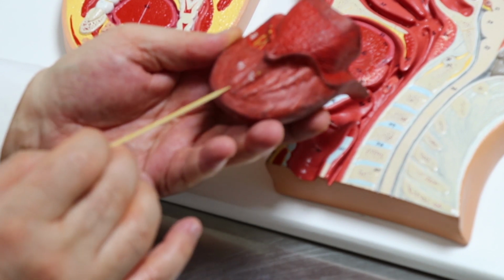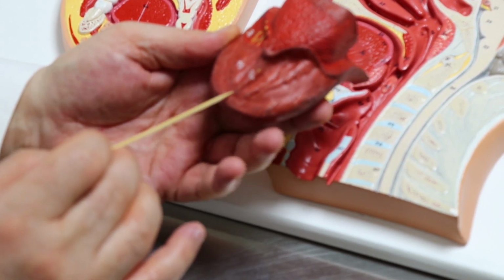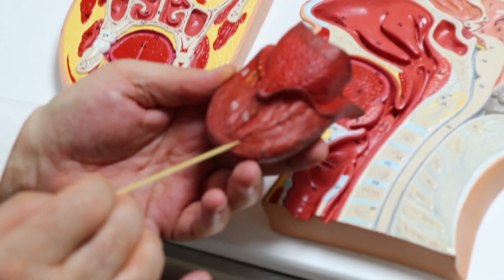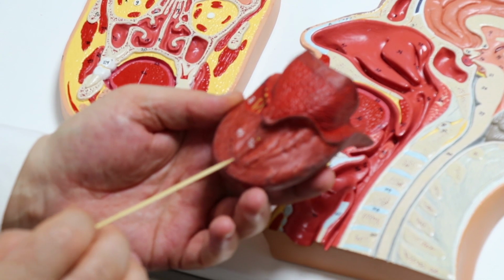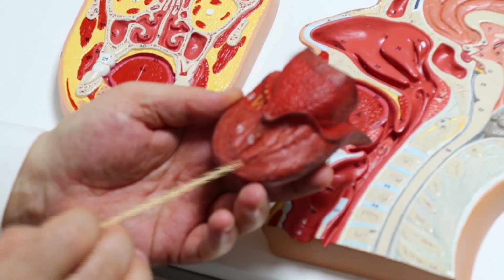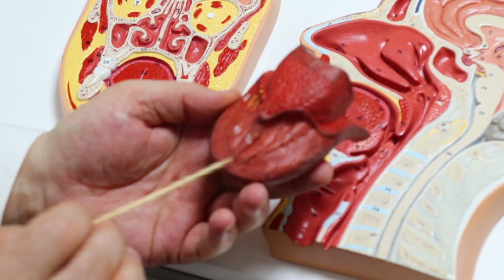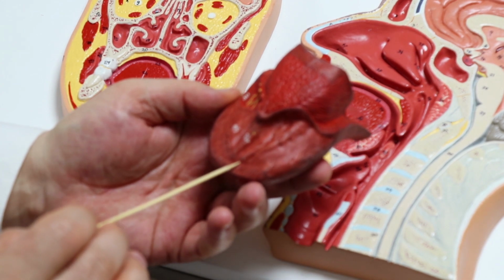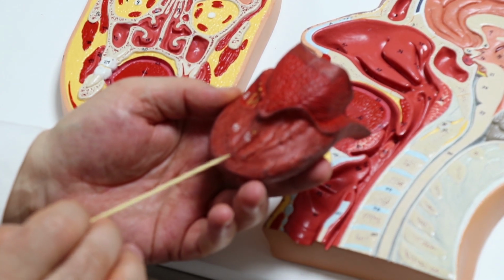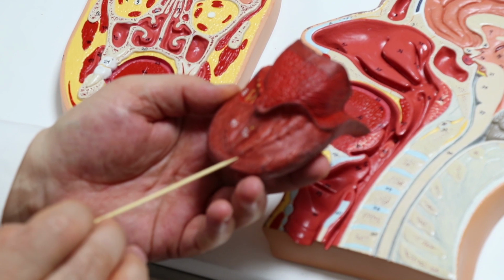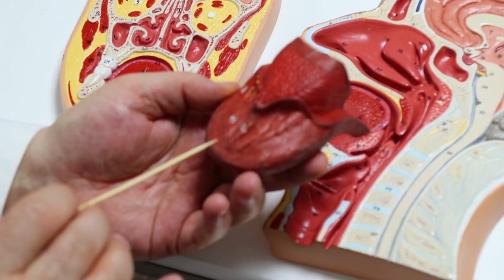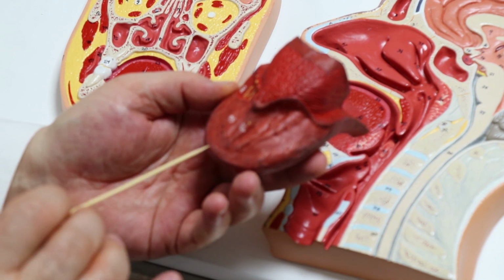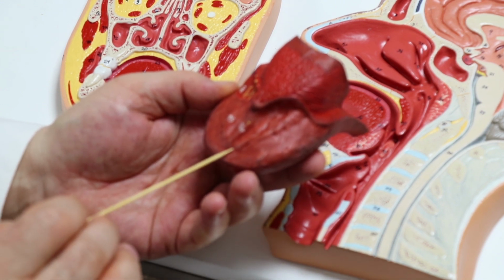On either side of the frenulum, there's a really big opening, and that's called the sublingual caruncle. It's also referred to as the sublingual foramen. And that caruncle is where the submandibular duct, also referred to as Wharton's duct, opens to this area. Okay, so there are two sublingual caruncles where the Wharton's ducts open.